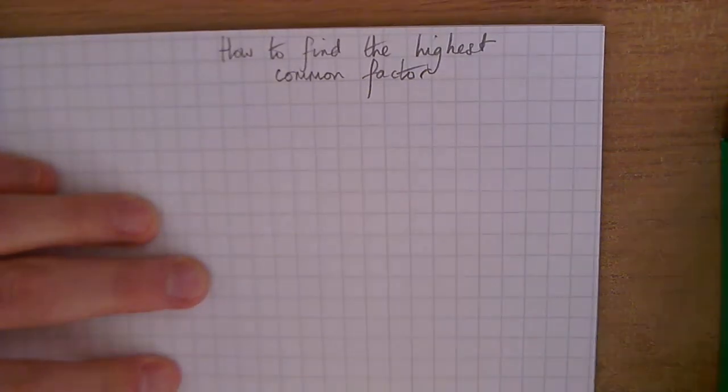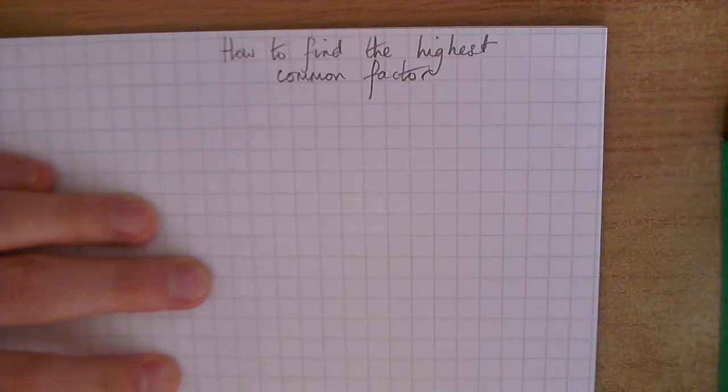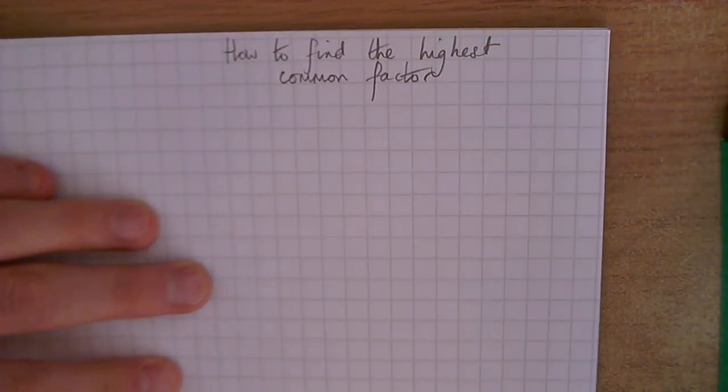How to find the highest common factor. Firstly, let's remind ourselves what a factor is. A factor is a number that divides into another number exactly without leaving a remainder.